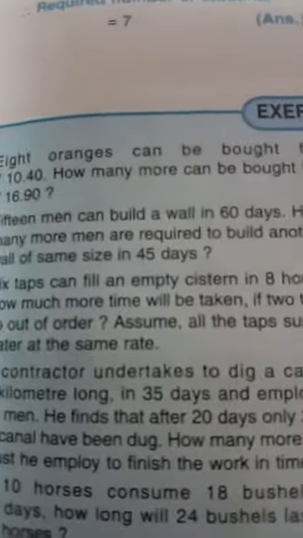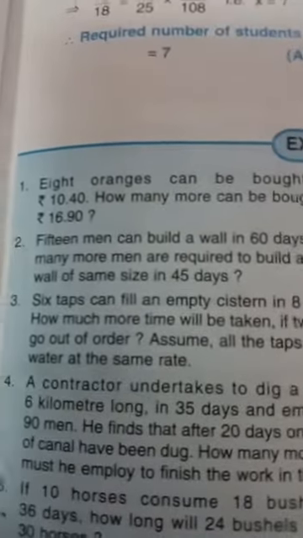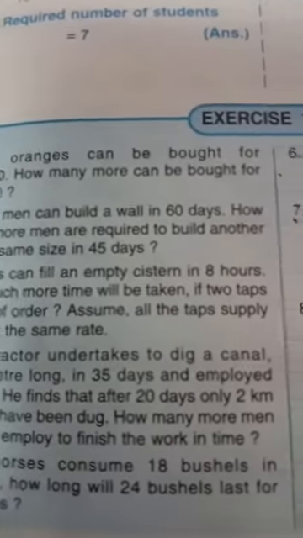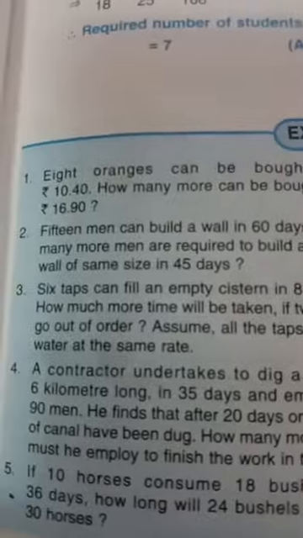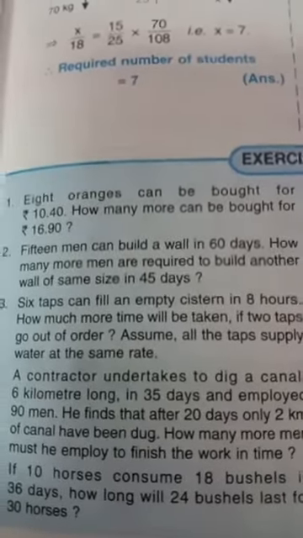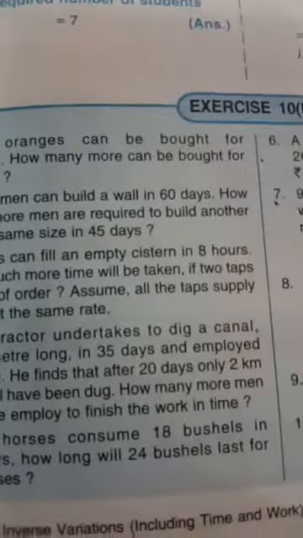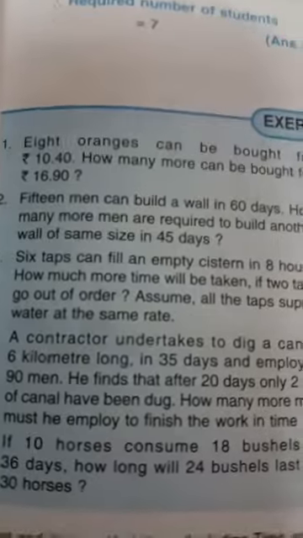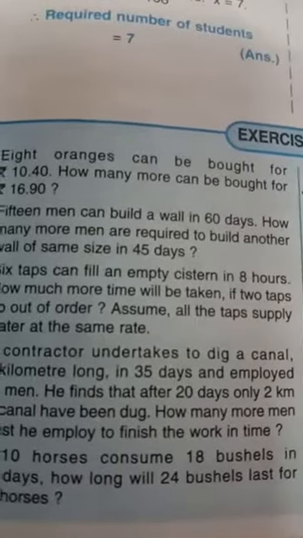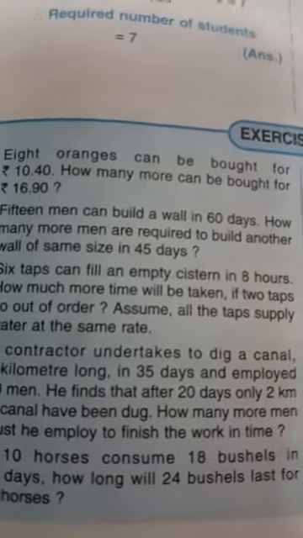Third question. 6 taps can fill an empty cistern in 8 hours. How much more time will be taken if 2 taps go out of order? Assume all taps supply water at the same rate. See, an empty cistern is just a tank, a container.